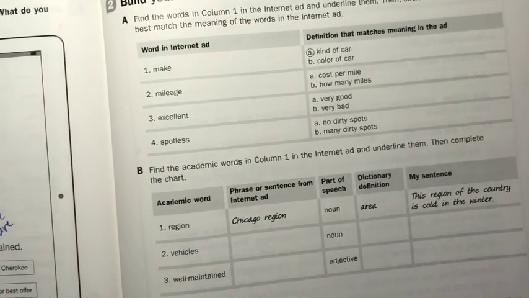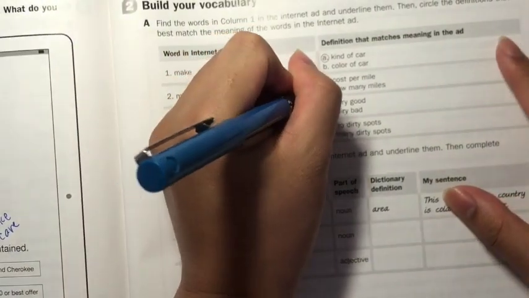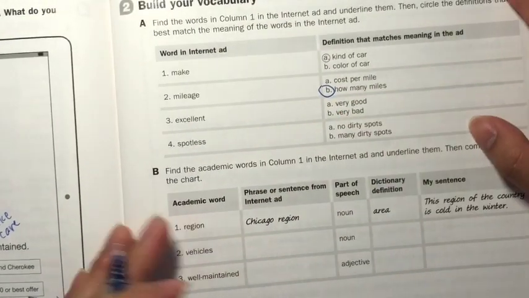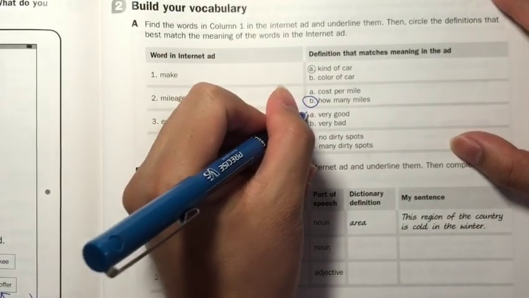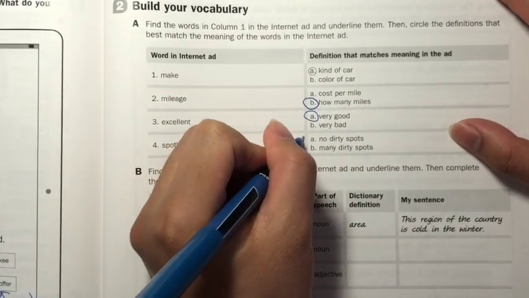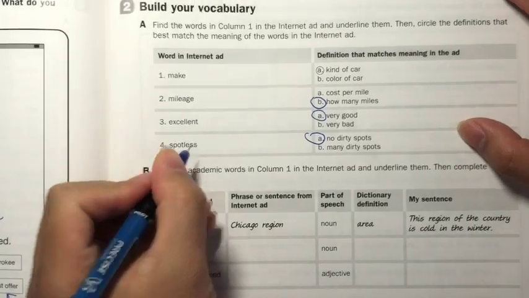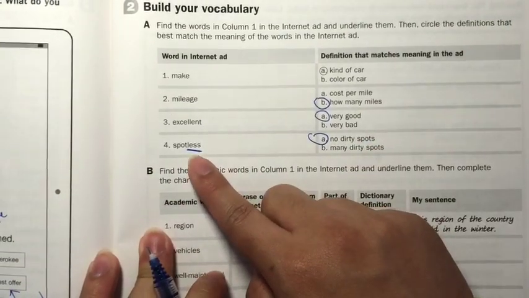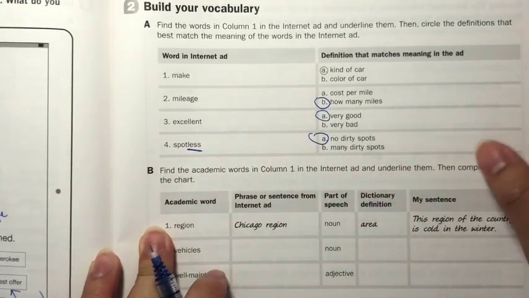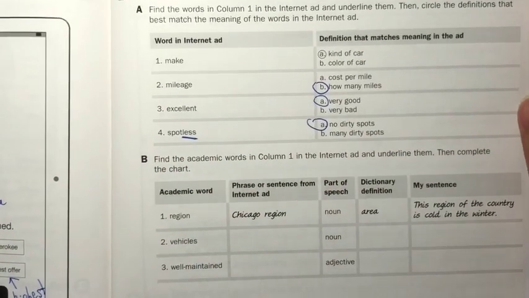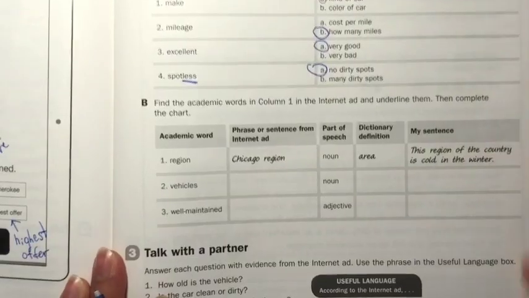Mileage. It actually means how many miles somebody drove it. Excellent. Excellent means very good. Spotless. Spotless means no dirty spots because it has the word less, which means no. If the word less is at the end of a word, it means no. So there are no spots, no dirty spots.